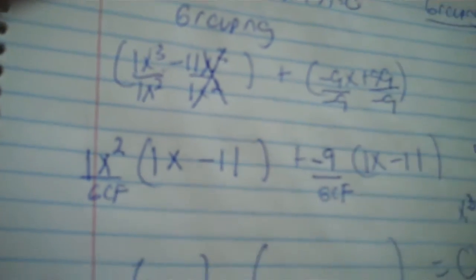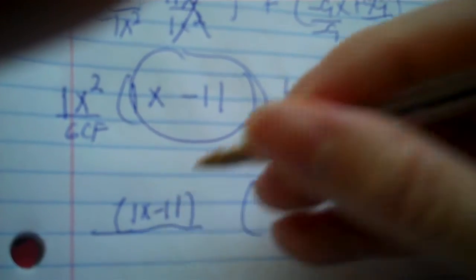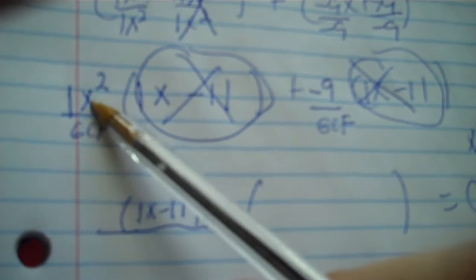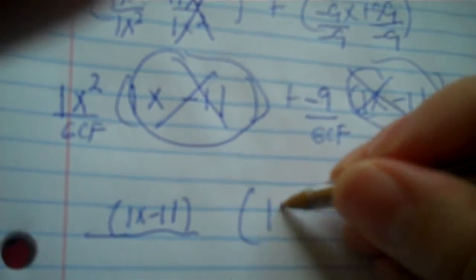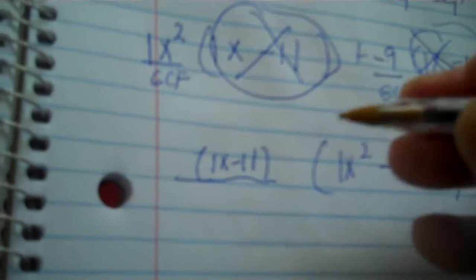Okay. Now compare your two parentheses. They match. So what you get to do when they match is you get to put 1x minus 11 here one time, cross it out because you're factoring that out of the expression. Then what do you have left? You have 1x to the power of 2 and negative 9. So you write 1x to the second minus 9. Now you're ready to solve it.